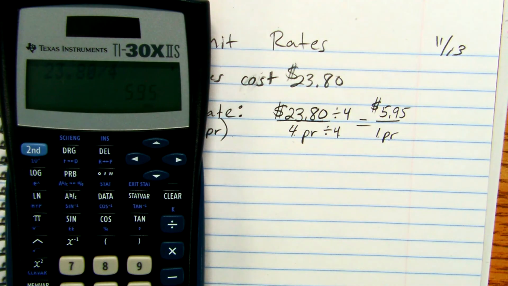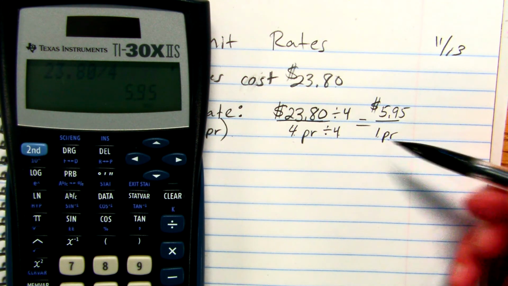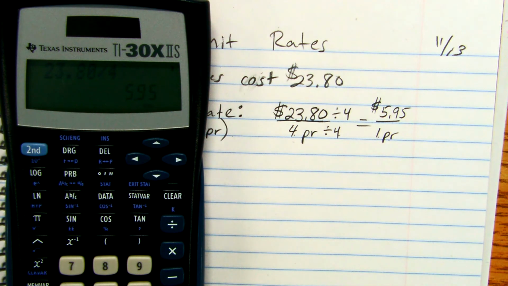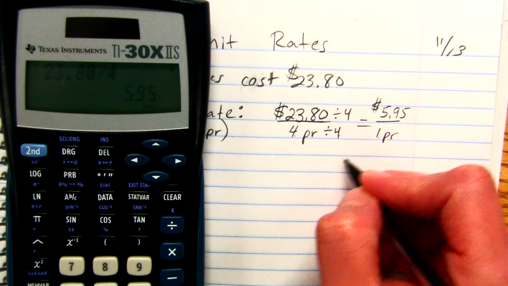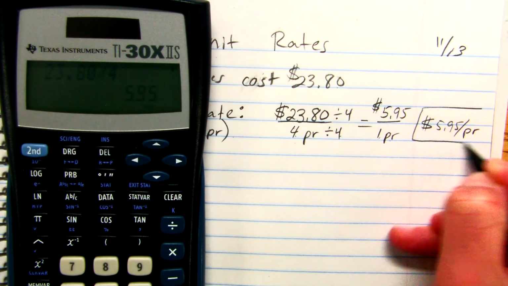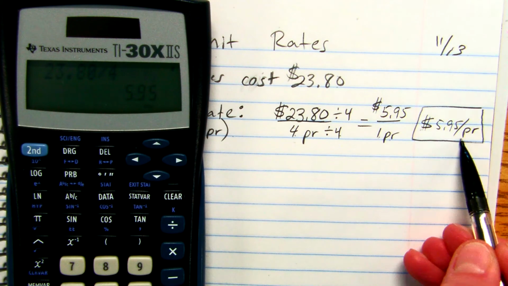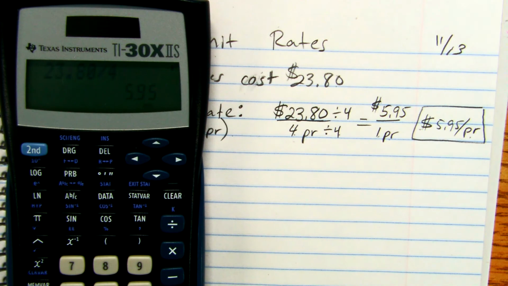Now, there are some things that I've noticed in our work that are missing. You have to have a label for the dollars and for the bottom, which is pairs of socks, which we're just calling a pair. I did shorten that down. But you should have a label here and here. And then if I'm writing it as just $5.95 per pair, it's not a unit rate if I haven't labeled it. I have to have that dollar sign. I have to know it's per pair because we're looking at the cost per pair of socks. You have to have the labels or it's wrong.